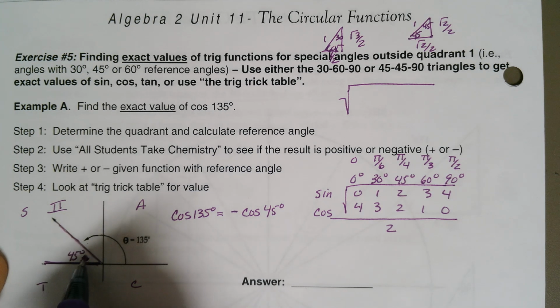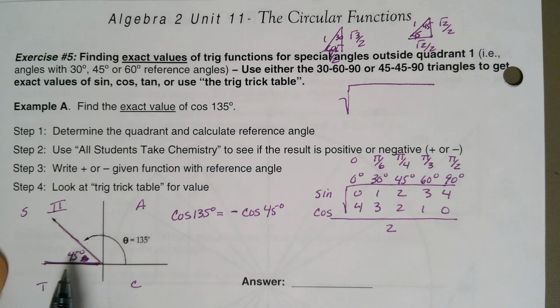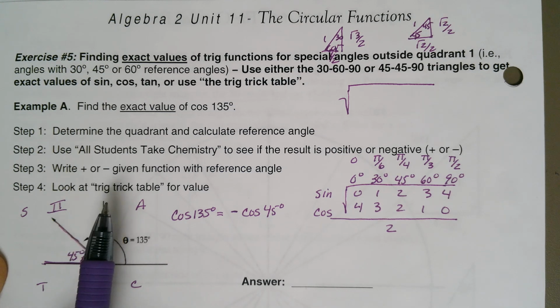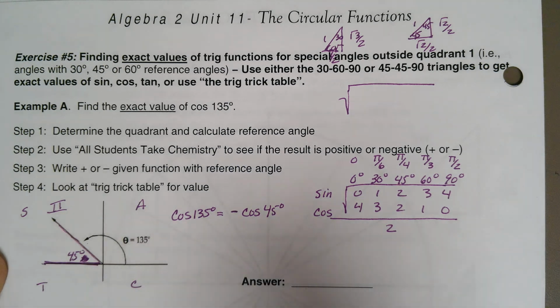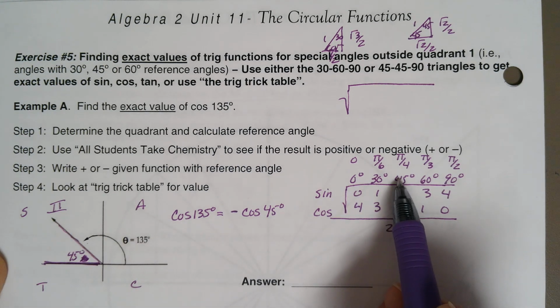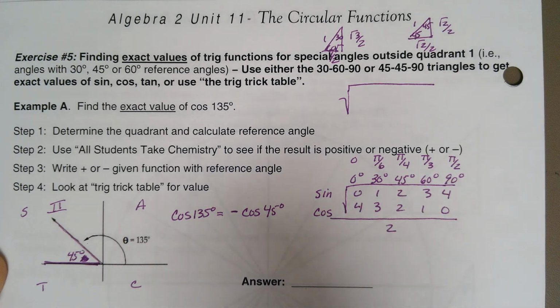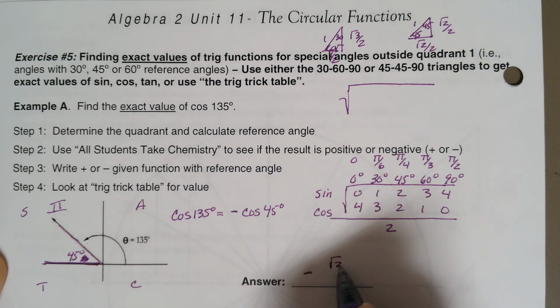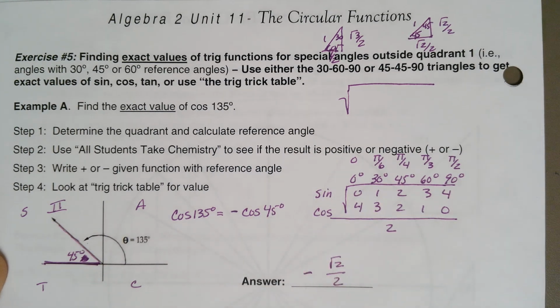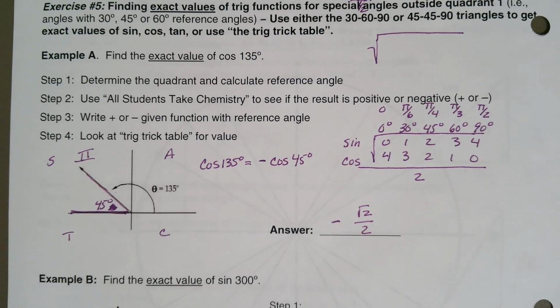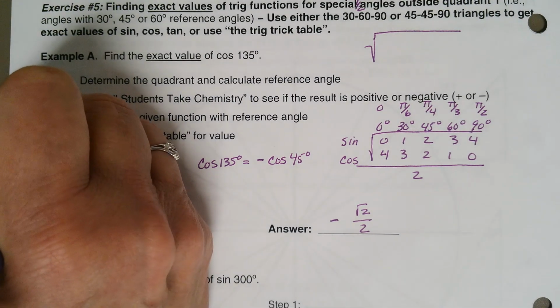Sorry, this is our reference angle, theta. I'll just leave it 45 degrees. Look at the trig table for the value. Cosine of 45 degrees is square root of 2 over 2. So negative square root of 2 over 2 is our answer. Right, following these steps here.